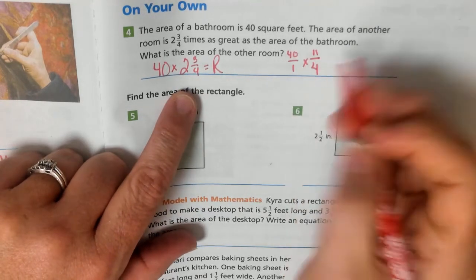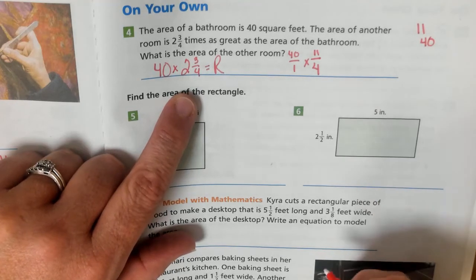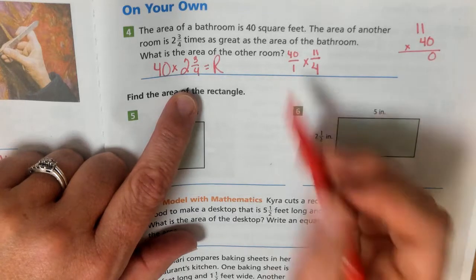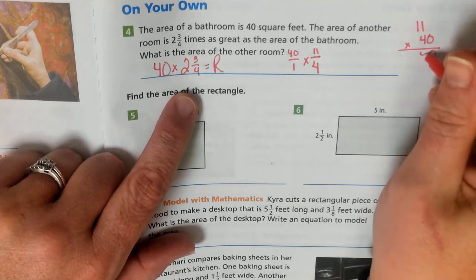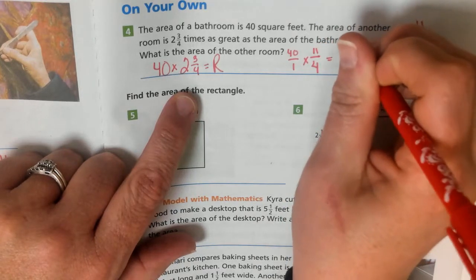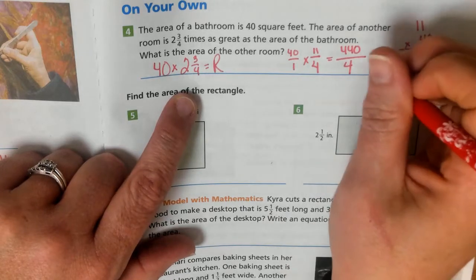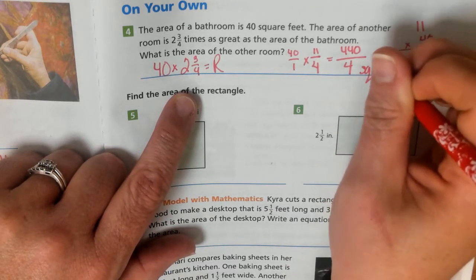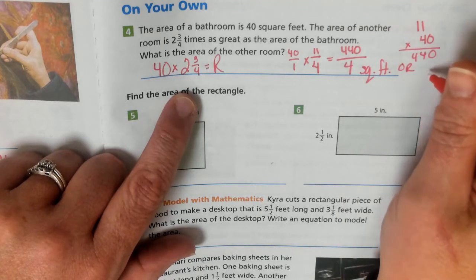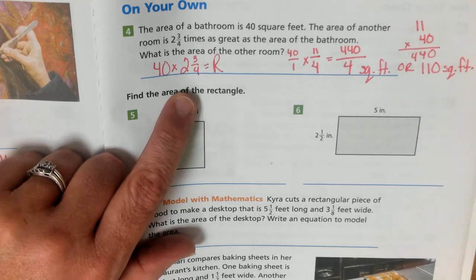So when I multiply these two together, I don't know if you were taught this last year, but you could offset that 0, right? So you bring down your 0. It's only if you have a 0 in the ones place. So then 4 times 1, 4 times 1, so it would equal 440 over 4, and that would be square feet. And if I were to divide that out, it would be 110 square feet.